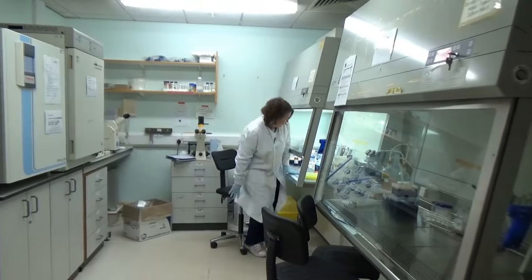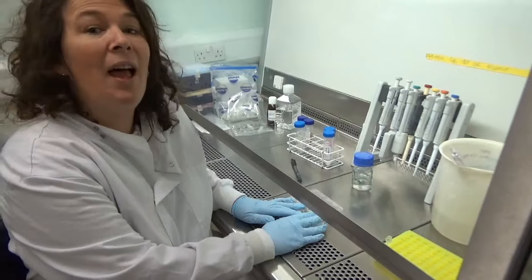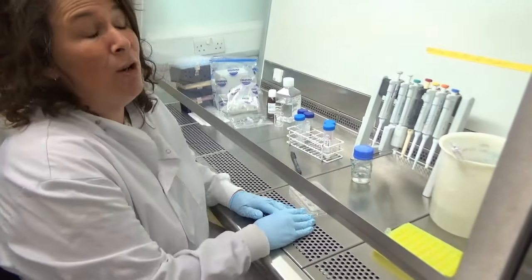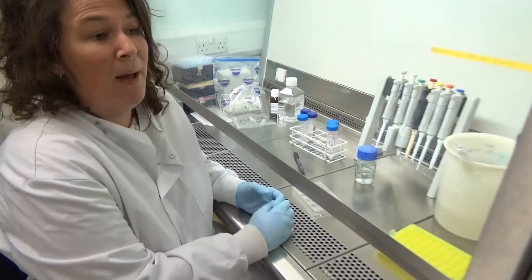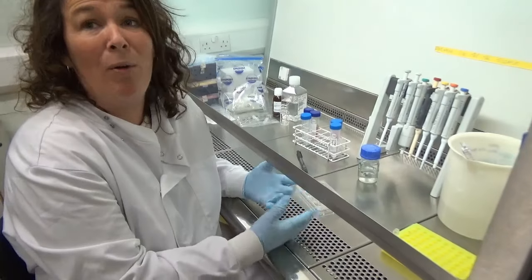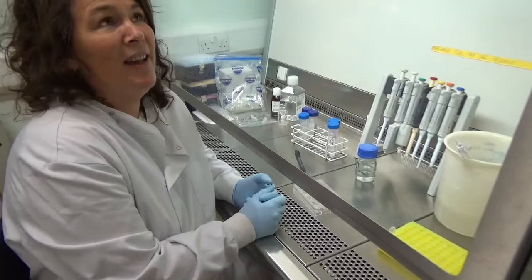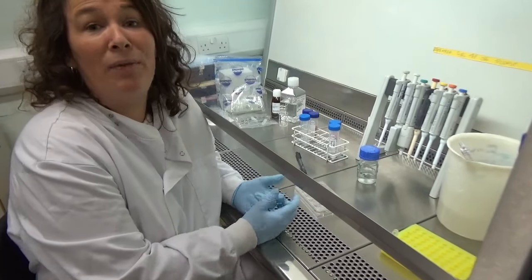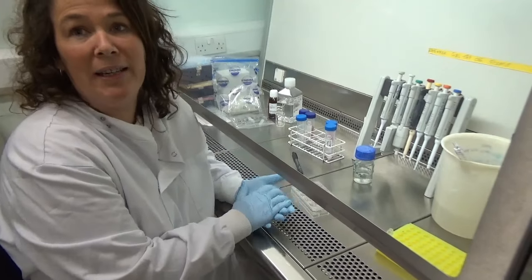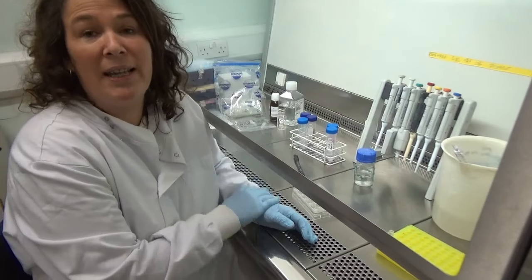Right, so currently I'm working on a research project that is looking at a specific receptor involved in fibrosis. So we know that it's involved in fibrosis, but we want to know how. And when we know how, then we'll be able to prevent it. So fibrosis is, in effect, scarring of soft tissues like organs such as liver, kidneys, but it can also be seen in the skin, so excessive scarring.